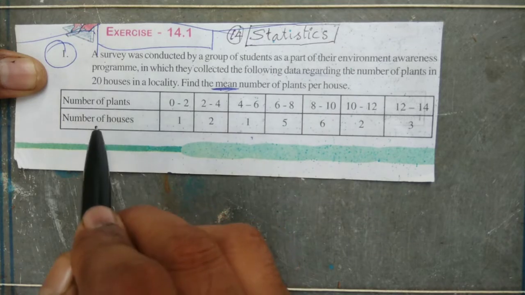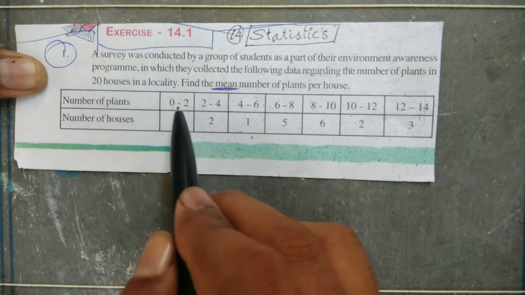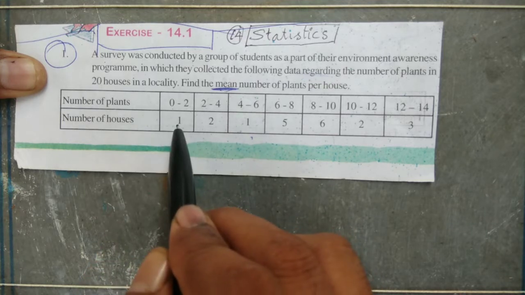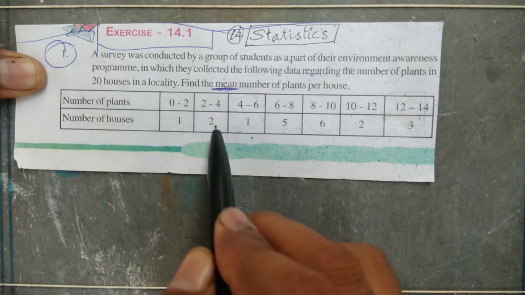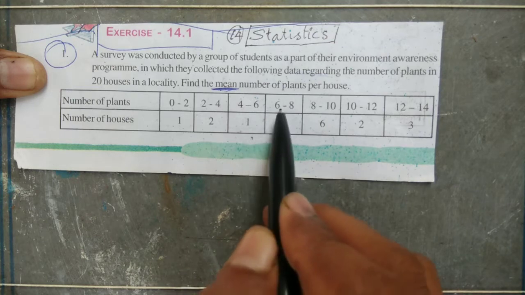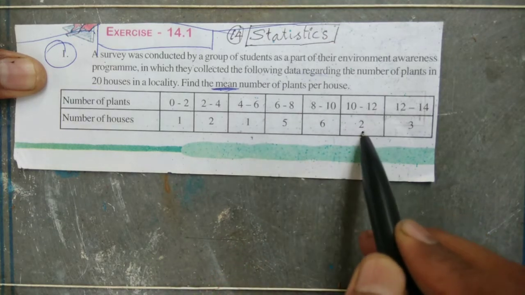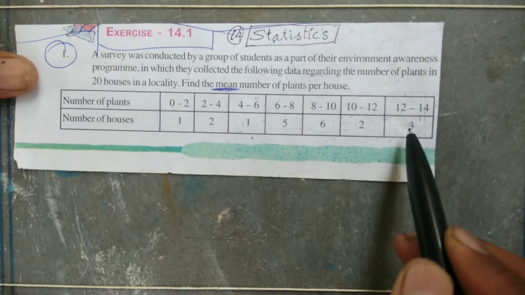Number of plants, number of houses. 0 to 2, number of houses 1; 2 to 4, 2; 4 to 6, 1; 6 to 8, 5; 8 to 10, 6; 10 to 12, 2; 12 to 14, 3.